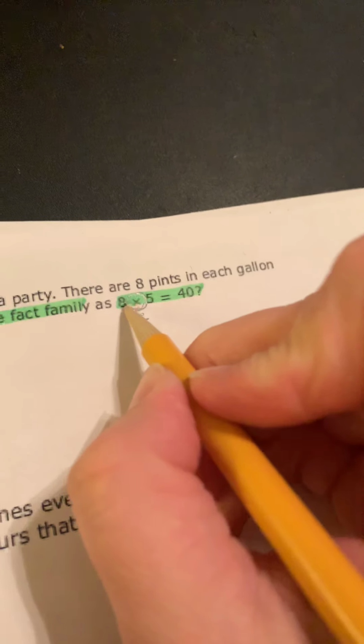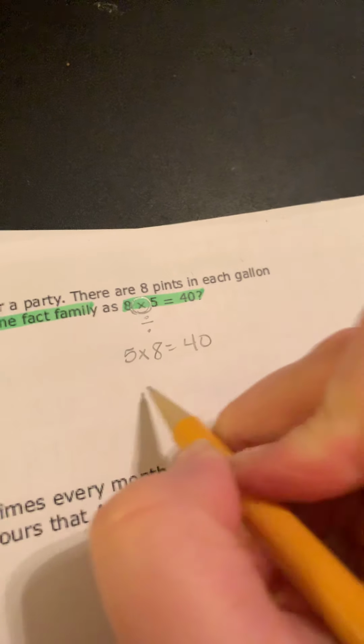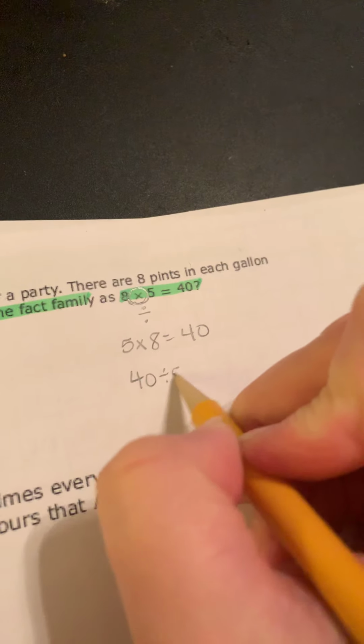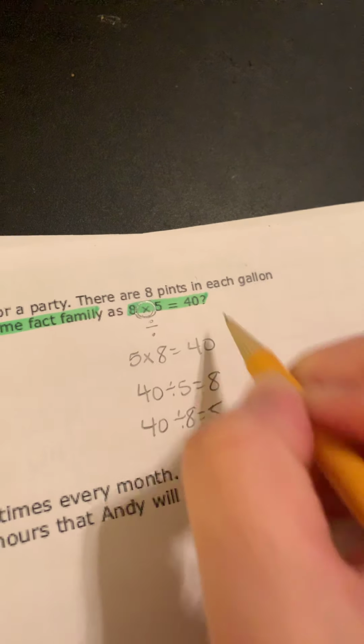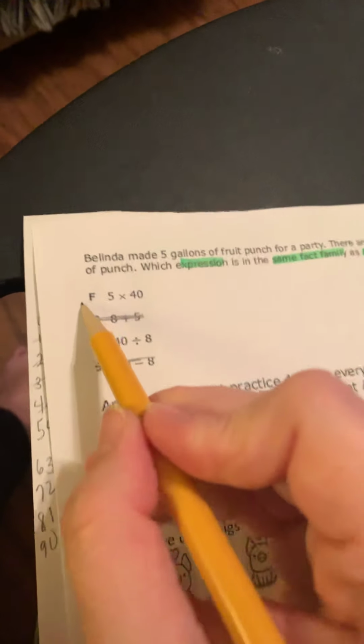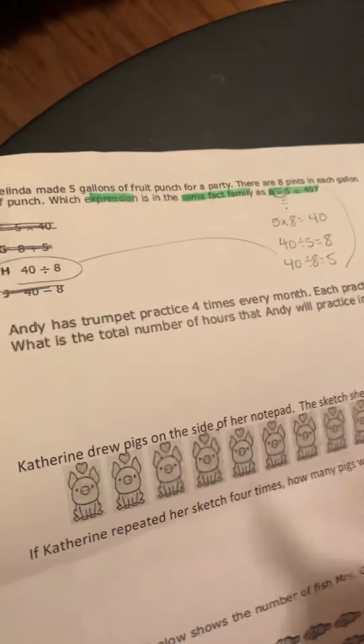Let's write them out. 8 times 5 is 40. 5 times 8 is 40. Or 40 divided by 5 is 8. Or 40 divided by 8 is 5. Make them write it, which makes it obvious that you don't do that. Because this matches. Bam. All right, boys, read us about Andy.